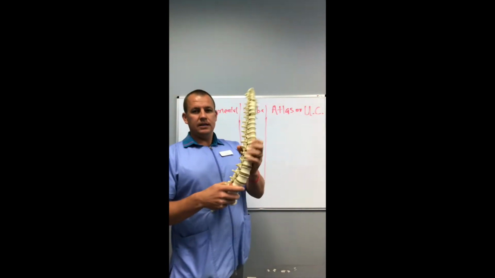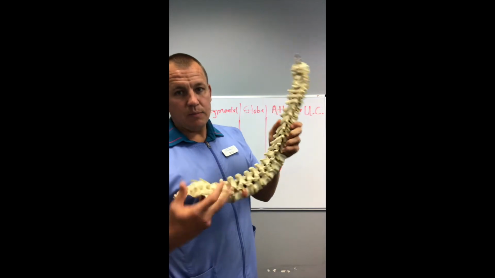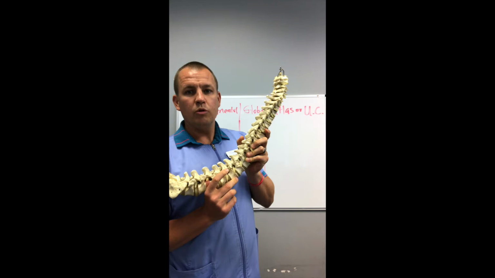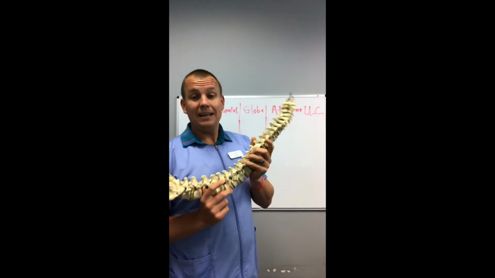Basically what segmental does is they believe that you have to find a bone that's locked up and you adjust that bone, and that bone will move individually. Okay, now this can get relief.